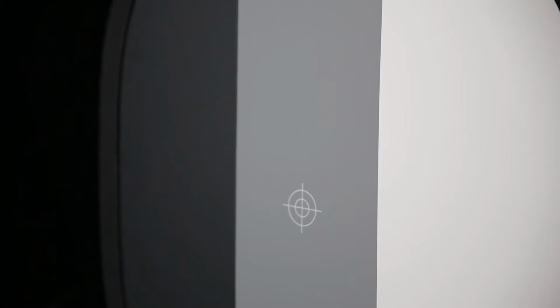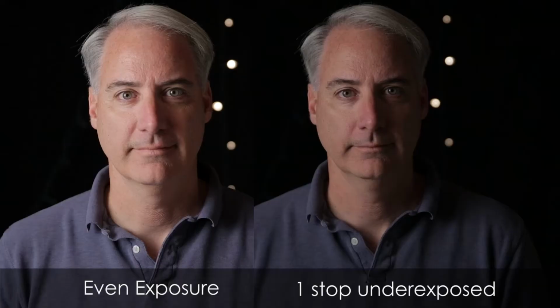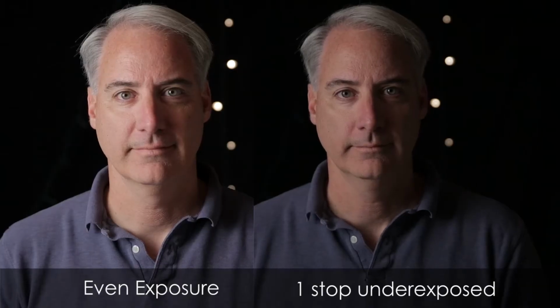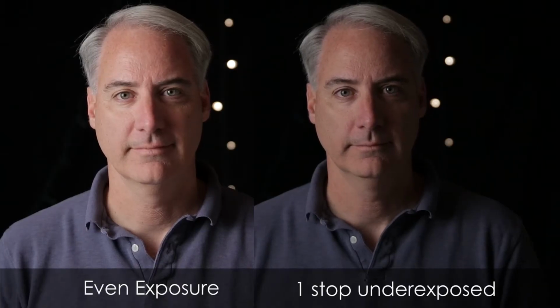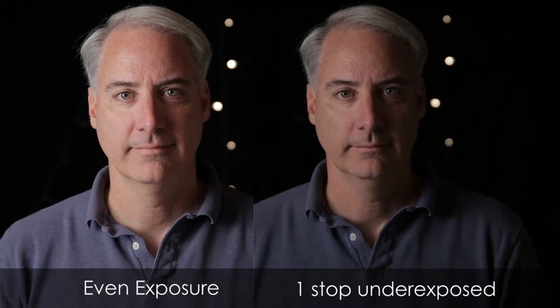Here I am down in my studio. It's kind of a high contrast shot, which I wanted to try with just one light. And what I did is I used a digital calibration target, which has 18% gray, and I put that 18% gray right in the middle of the histogram. And then what I've got here is, on the left-hand side, evenly exposed, and on the right, one stop underexposed.